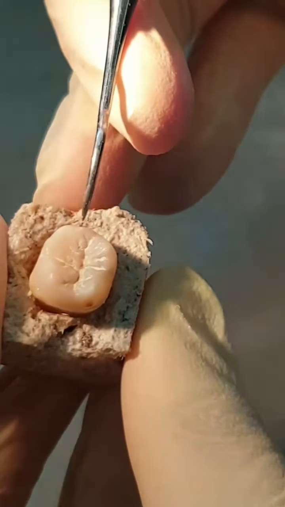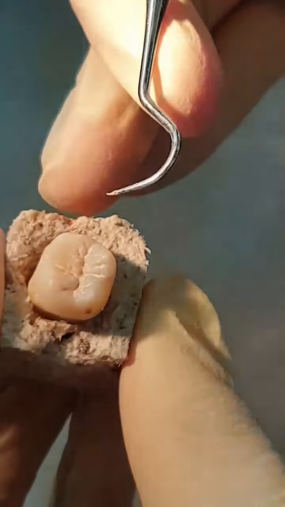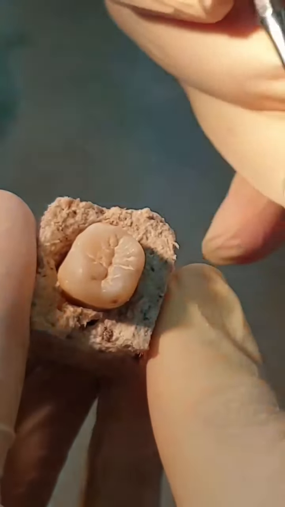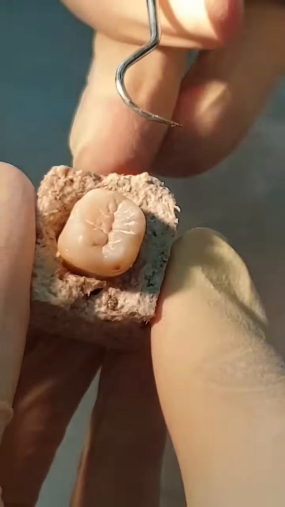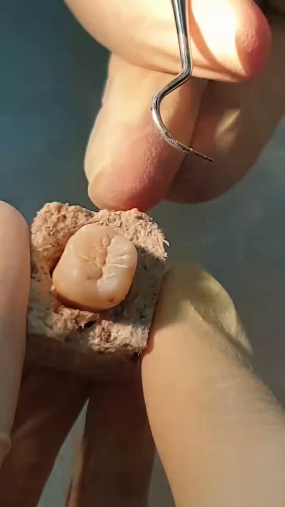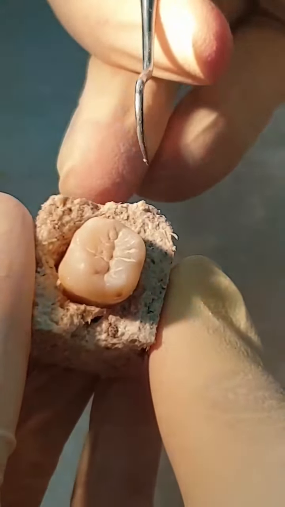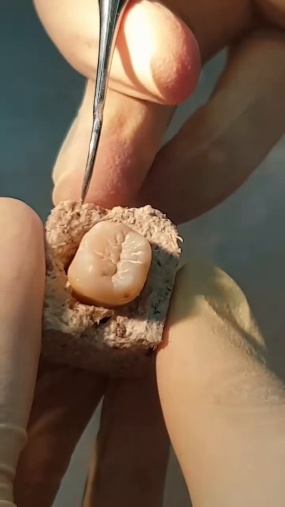Hello everyone, today we are going to show you mandibular first molar access cavity. As you can see, we mounted our tooth in a block. As we know, this tooth has two roots, mesial and distal, and in each root we can find two or more canals.